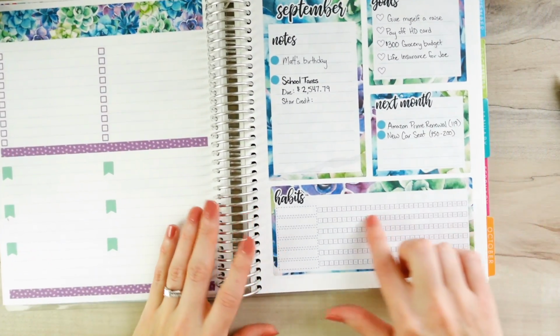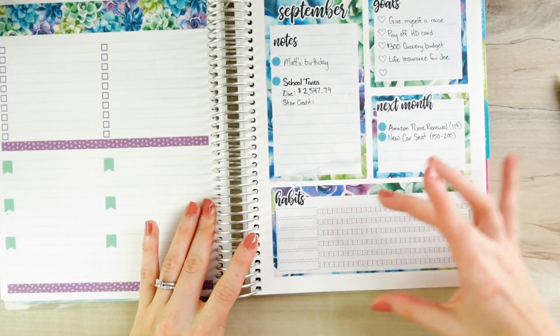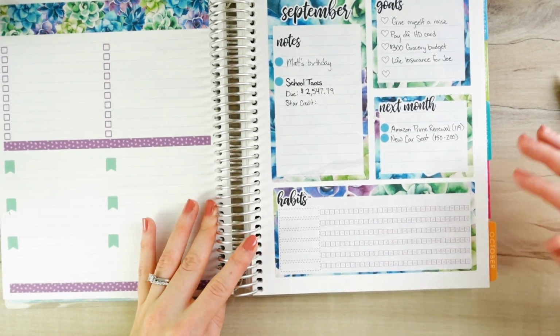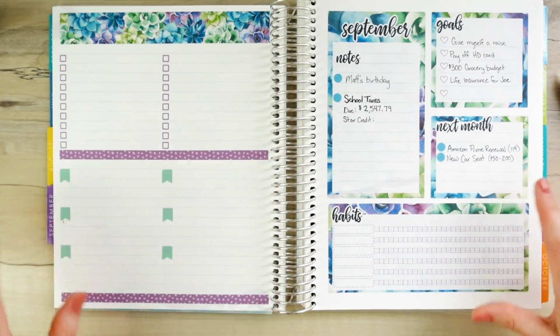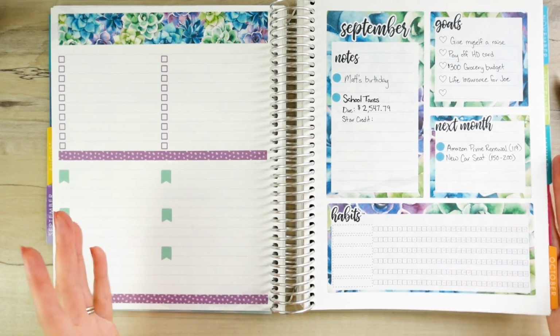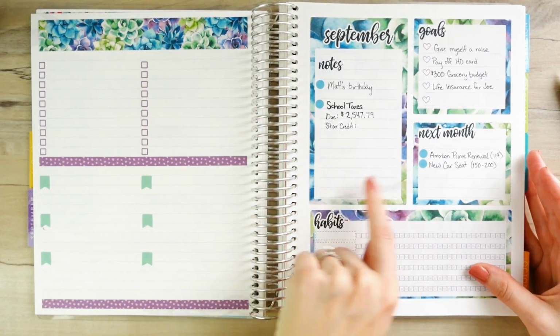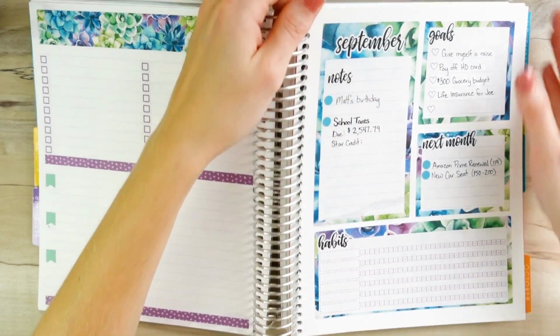And also let me know what you think about this habit section. This is kind of a tricky area to work with. I'm not super in love with how this turned out, but I don't know, maybe you guys will like it more than I do. So anyway, I just set this up to show you how it might be used. And these checkboxes, by the way, do line up with these lines, so you can use them on this side as well.